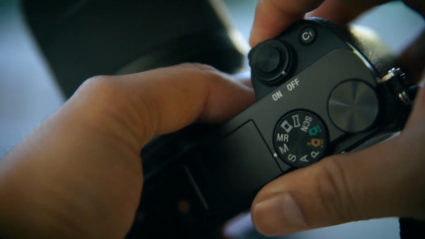Today, we're going to be going over some basic camera settings to record video. So set your camera into manual mode and let's get into it.